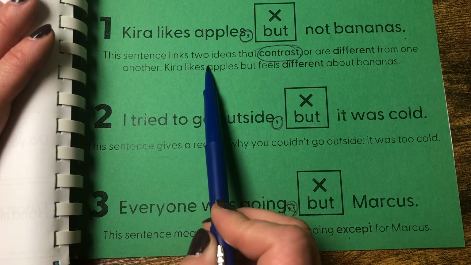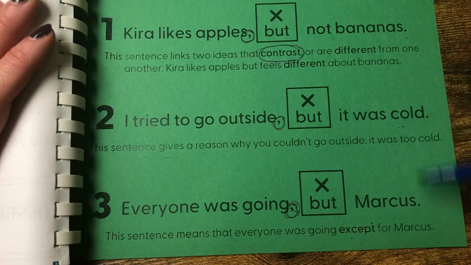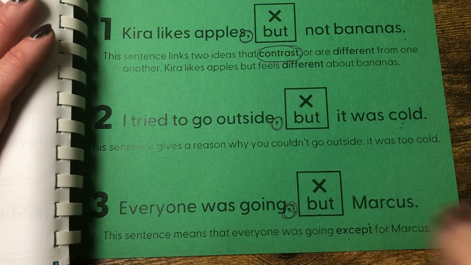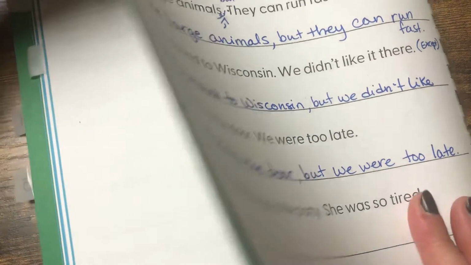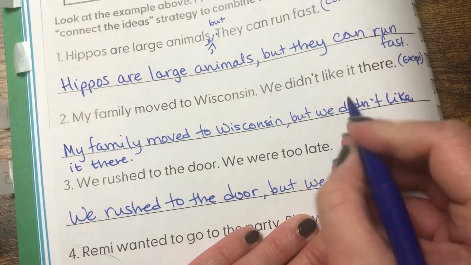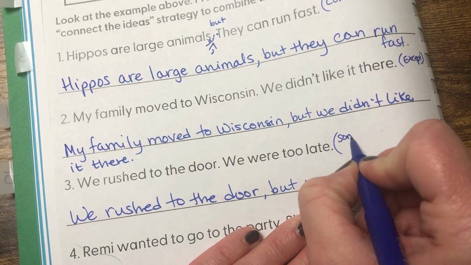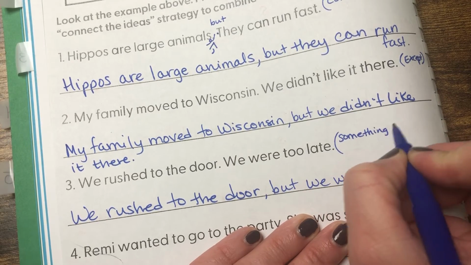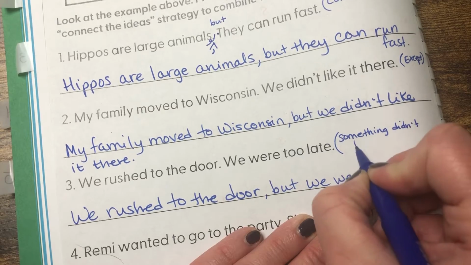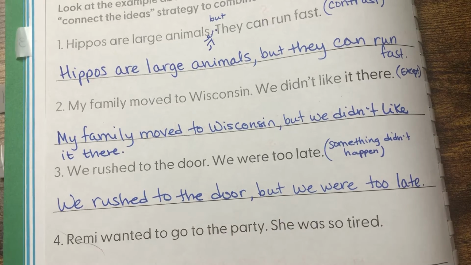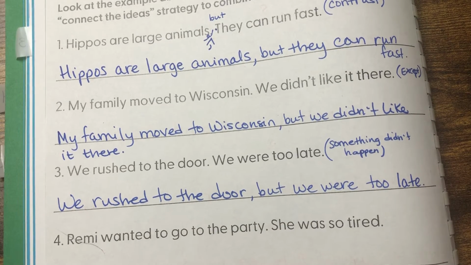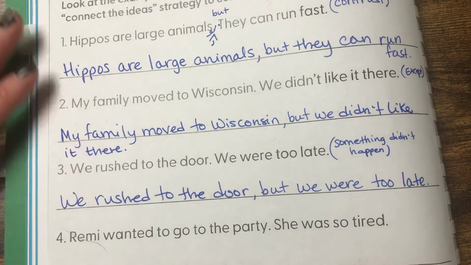We rushed to the door, we were too late. It sounds more like one of these, right? I would say it's probably a reason why something didn't happen. So we can say, how would we word that? Something didn't happen. You're not going to have to do this part that I'm doing, like in the parentheses here. You're not going to have to do that. I'm just doing it with you right now to show you that there are 3 reasons that we use the conjunction but.